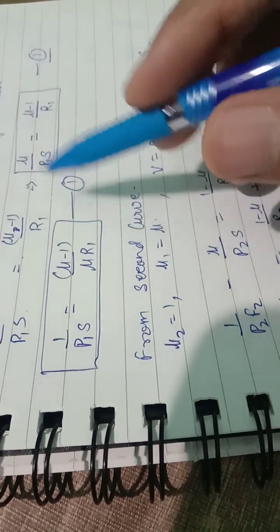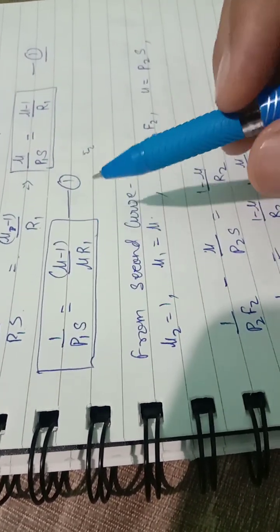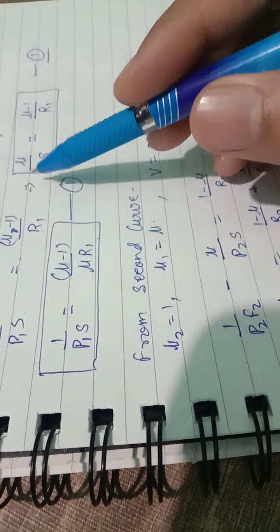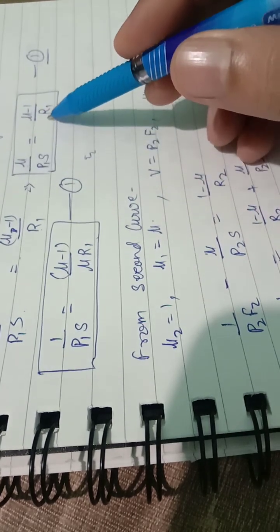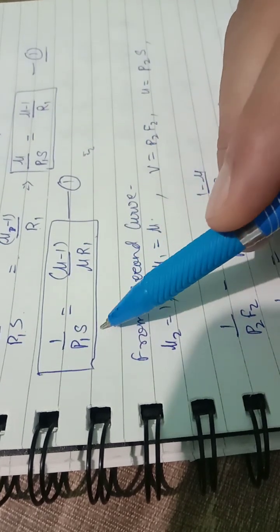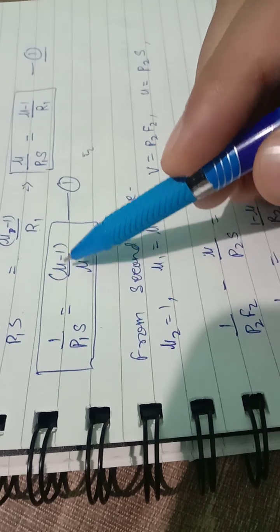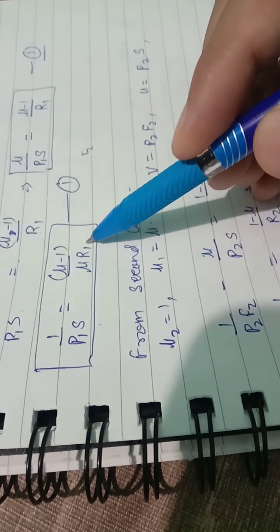Rewriting this equation, we get 1 by P1S equals mu minus 1 upon mu r1.